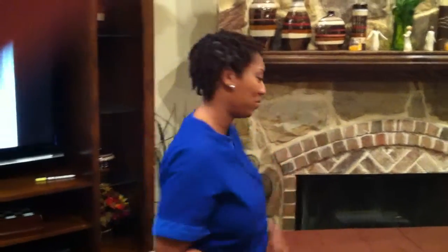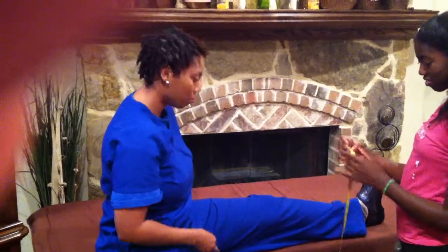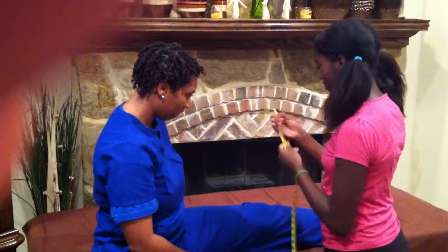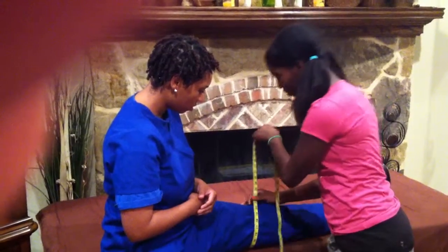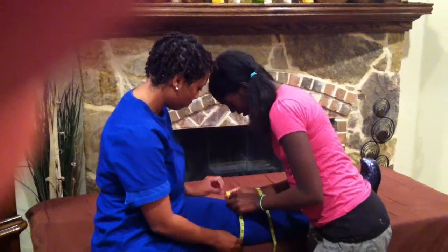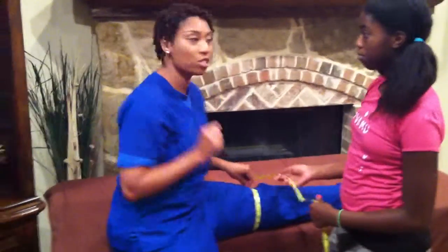Do I have any volunteers that would like to come up and measure my leg for proper placement of a sequential compression device? I would. Okay, come on up. Now I'm going to put my leg up here, and I want you to measure my thigh for a thigh length compression device. It is at about 21 and a half. Okay, so 21 and a half, which length of thigh length would you use? Small. You would use a small one.